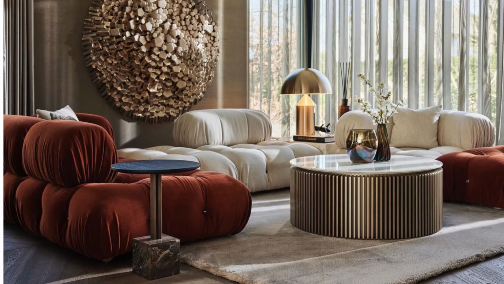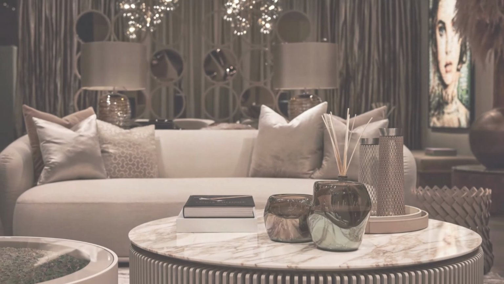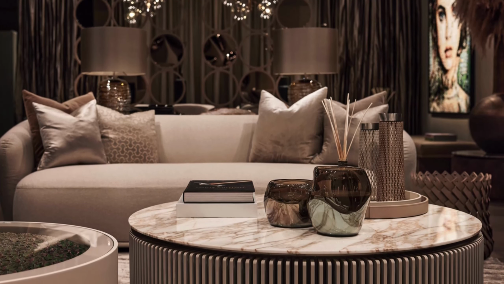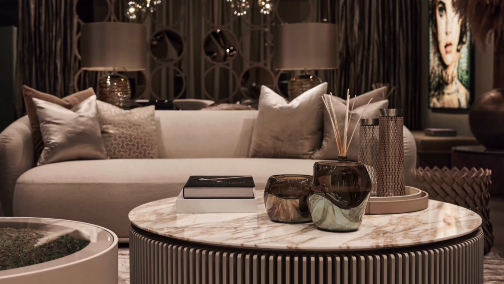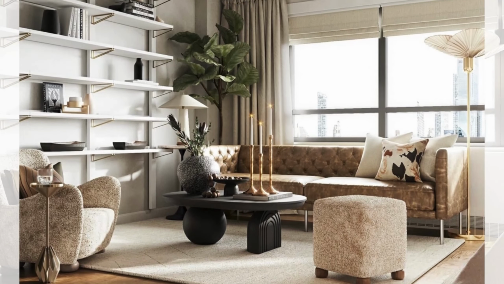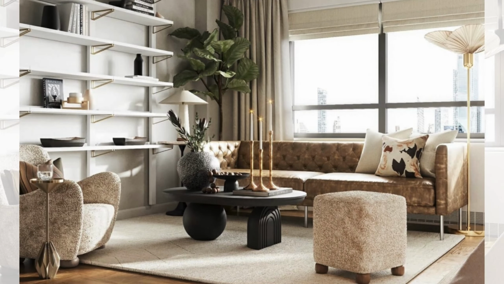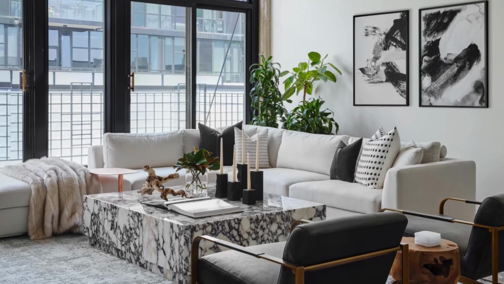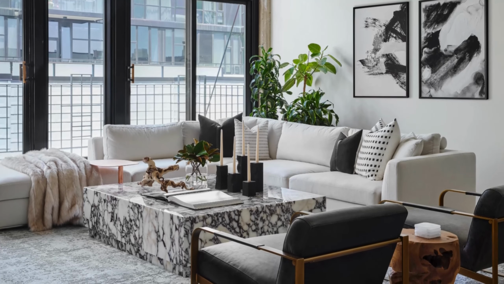Place larger items in the center and smaller items on the sides to create a visually balanced composition that feels cohesive and well coordinated.